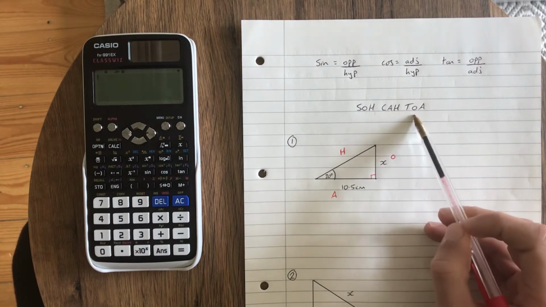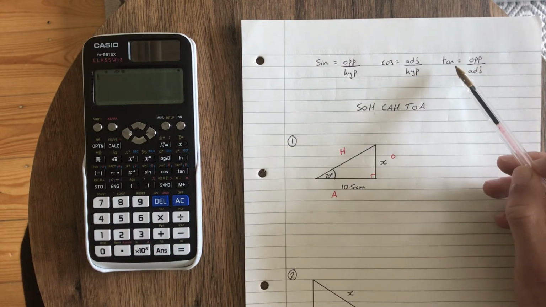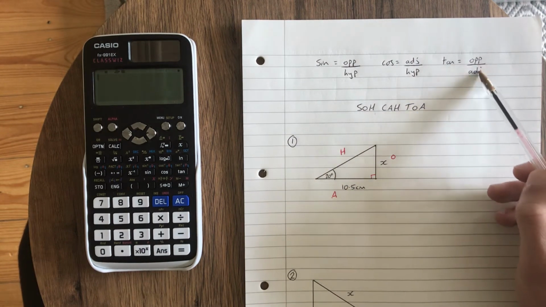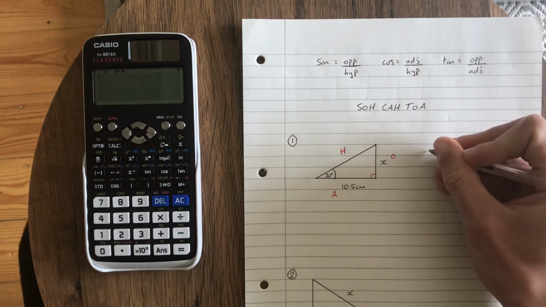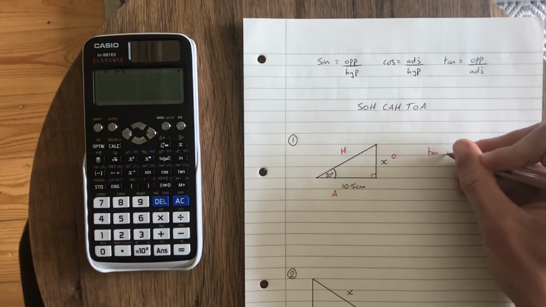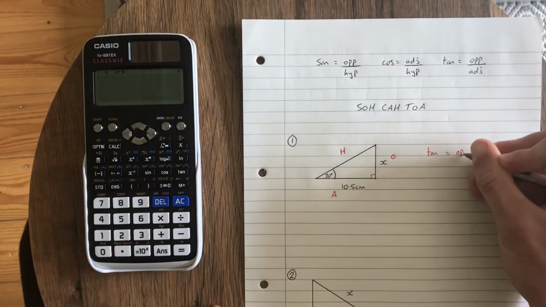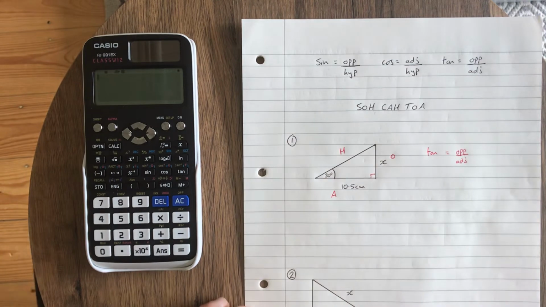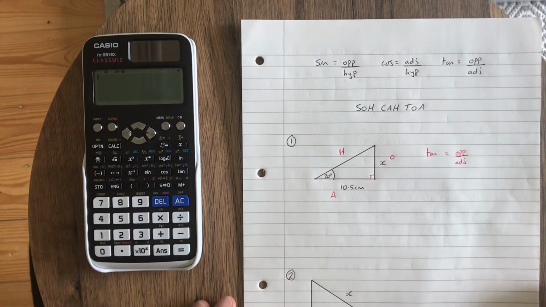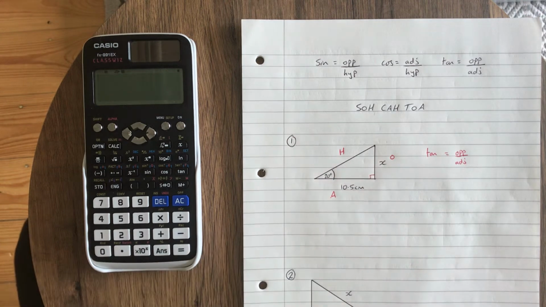So TOA, which tells us it is going to be our tangent equation that involves the opposite and the adjacent. So the first thing I'm going to write out here is that tan is equal to the opposite divided by the adjacent. First thing, because that's the equation we're going to be needing to use to work out the missing length here in this example.